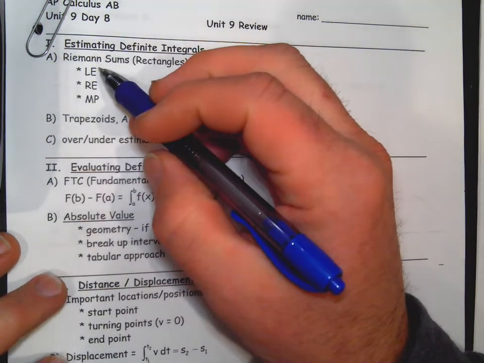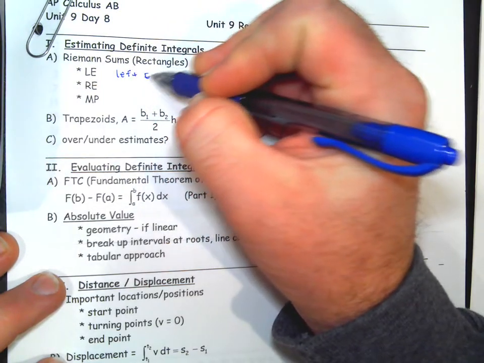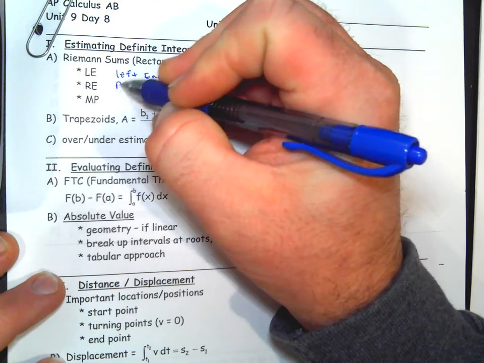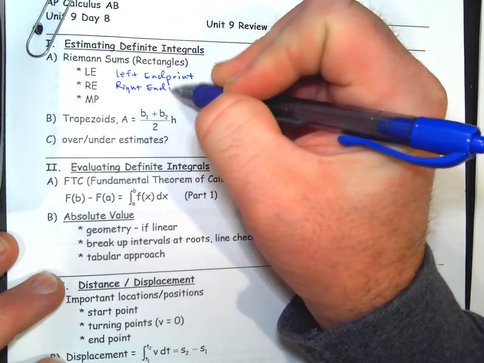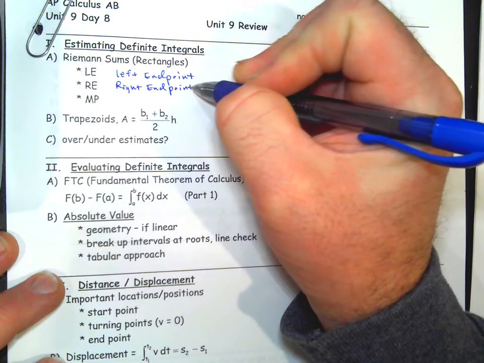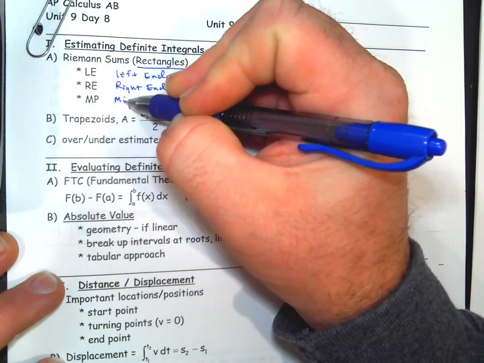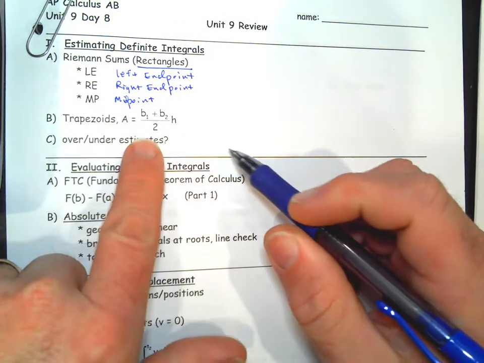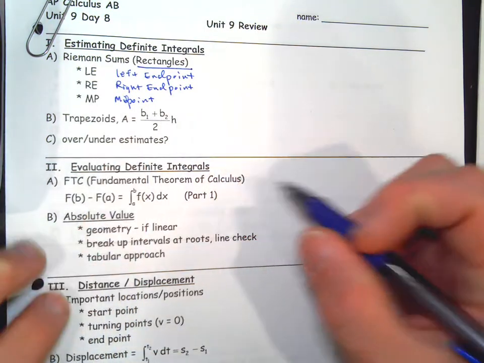Riemann sums: left endpoint, that's what the LE stands for. RE, right endpoint. And this is telling you where to determine the height of each slice, each rectangle. These are all rectangles. Midpoint for the height. Trapezoids are not Riemann sums. This is the area of a trapezoid, average of the bases times the height.